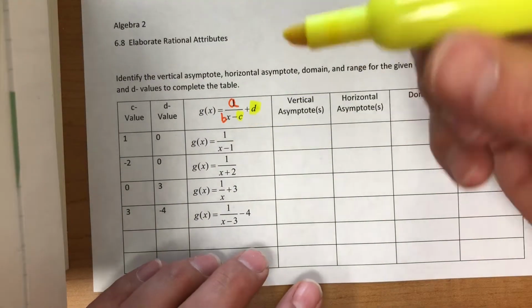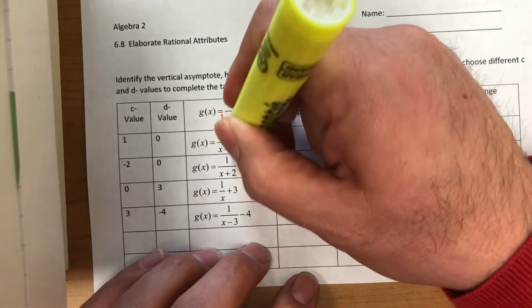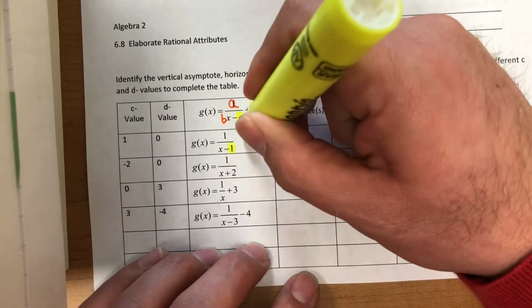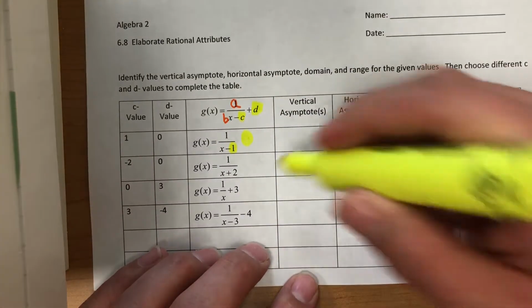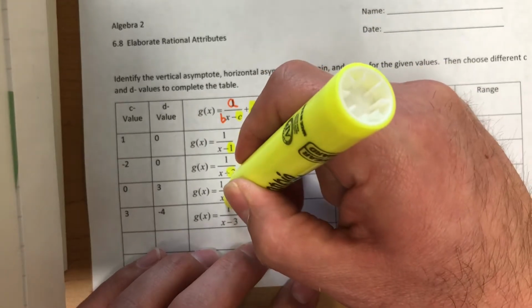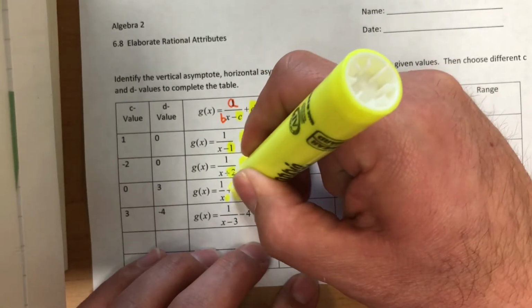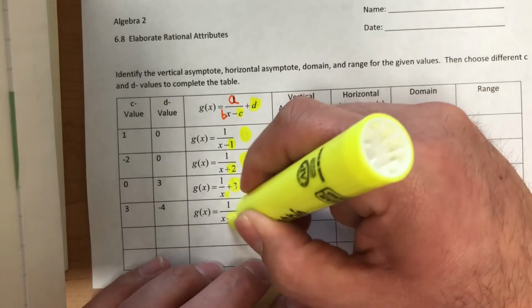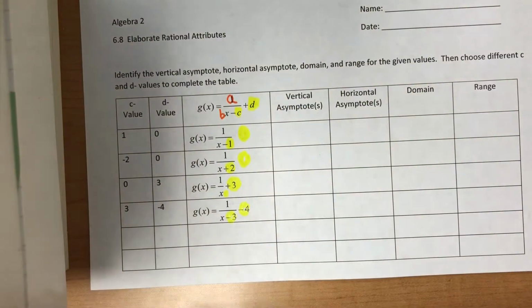So if I look at this, I'll highlight both of those. So this is going to be C, and D is going to be out here. This is C and D. C should be under here somewhere, and there's D, C, and D, okay?